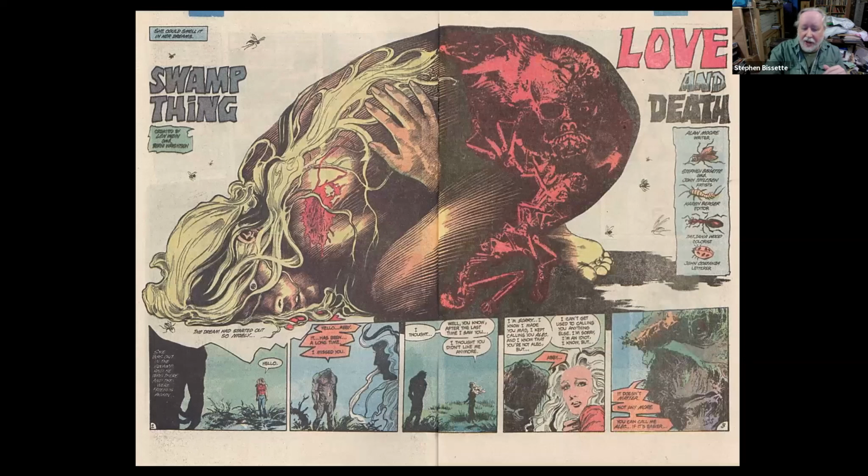Okay, so I honored Alan's directions, but I pushed it further, because what was happening on page 3 is essentially exposition, a conversational exchange between Abby and Swamp Thing before the events that lead to what you saw on page 1. He's backtracking.